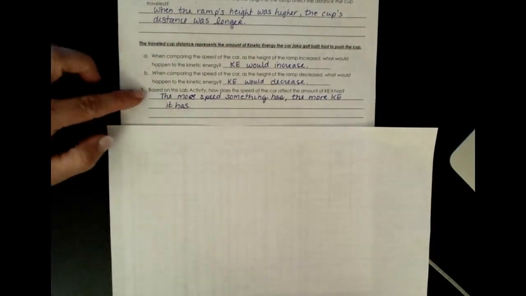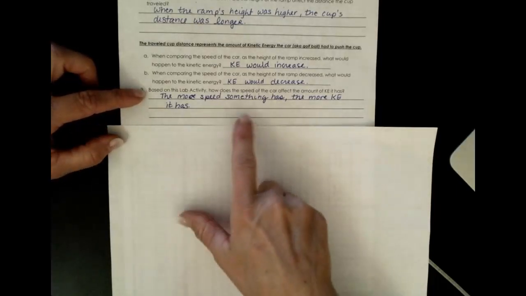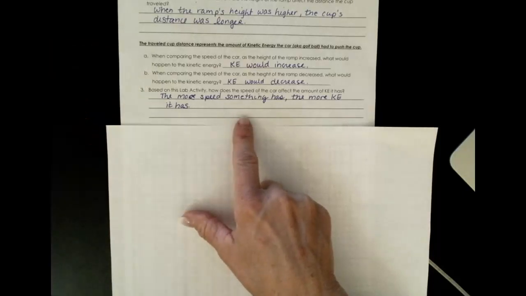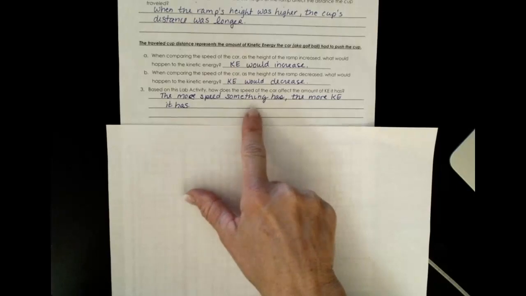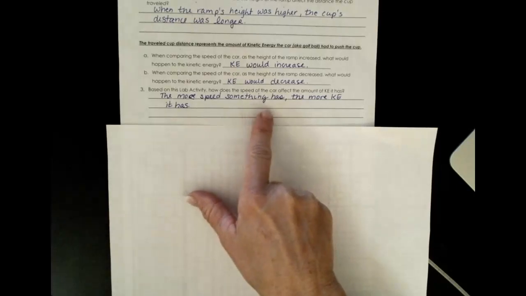So right here, based on the lab activity, how does the speed of the car affect the amount of kinetic energy it has? Well, what you should have been able to get from the data is that when you have more speed, you have more kinetic energy, okay? So those kind of go hand in hand.